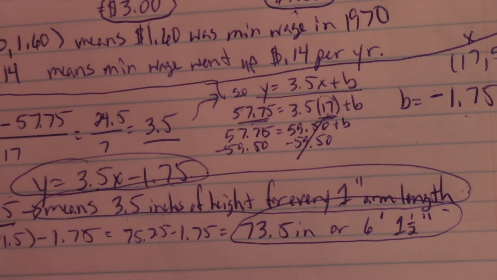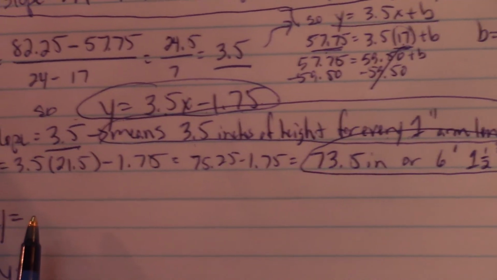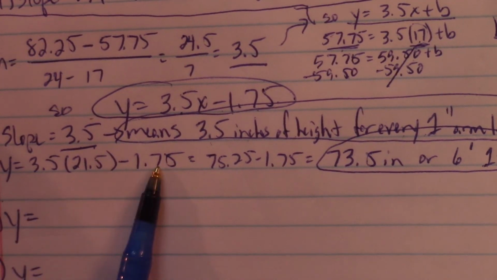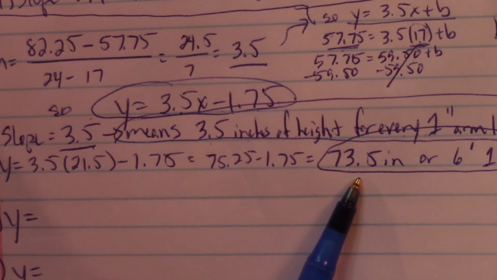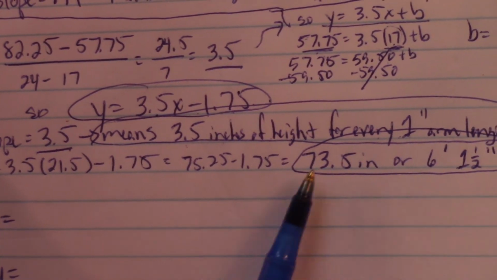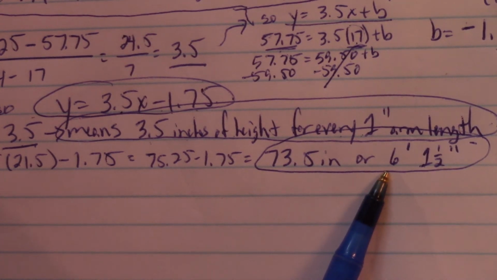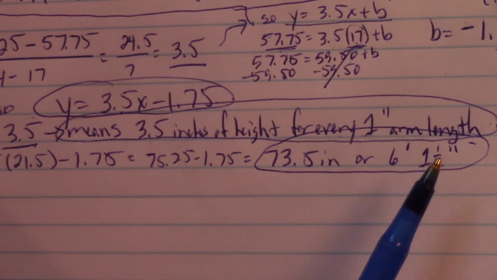Okay. And then for part C, it's just saying estimate a person's height based on their arm length of 21.5. So I plugged in 21.5 here. I multiplied and subtracted and got 73.5, which for this problem means 73.5 inches, or 6 foot is 72 inches. So 6 foot 1.5 inches.